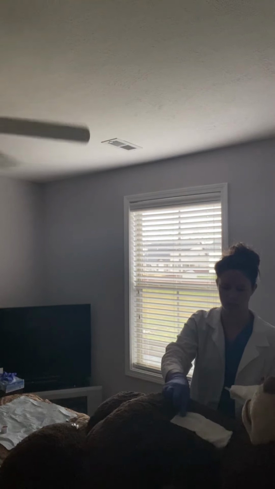Okay, all right, so we've got the dressing here. As you're taking off the dressing, you want to make sure you're making note of any discharge that's present. You want to look at the color, consistency, the amount, and any odor that's present. That's all going to be part of documentation. So go ahead and take out the packing there.